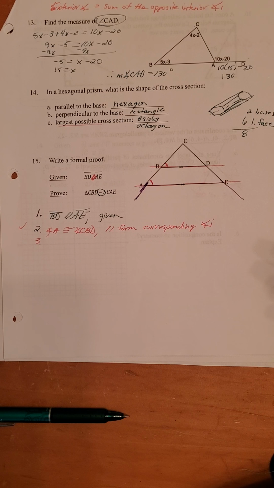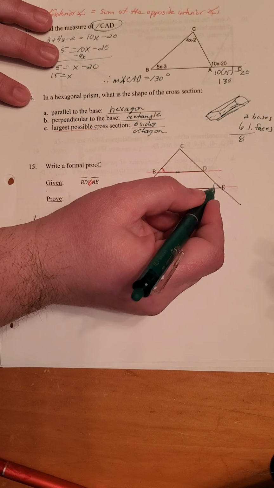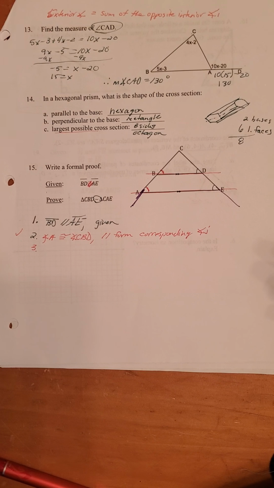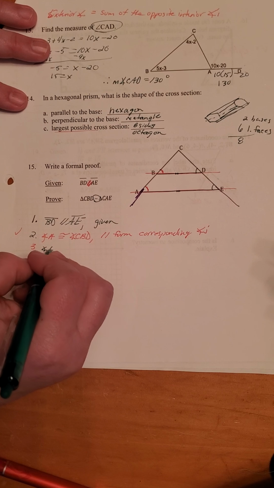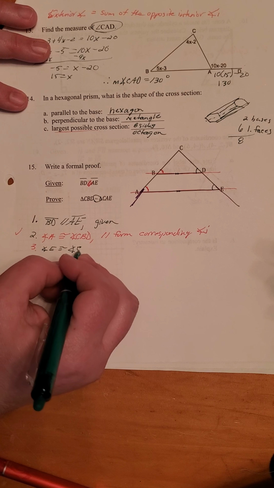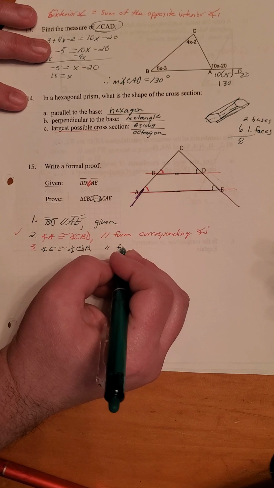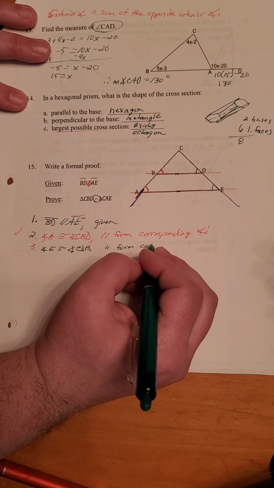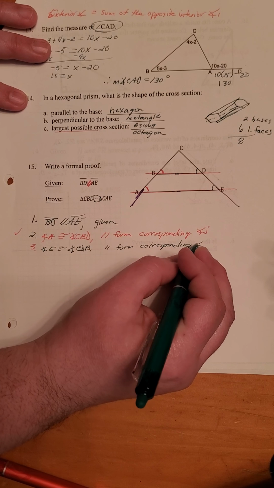We're actually not done with the parallel lines yet because we can do this exact same thing on the other side. So this angle here, E, and this angle CDB are also congruent for the same exact reasons. So angle E is congruent to angle CDB, and it's the same reason: parallel lines form corresponding angles.